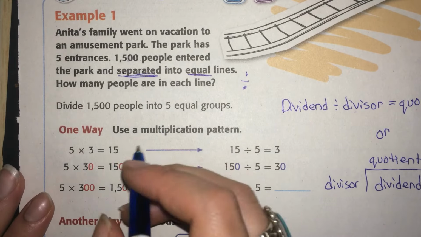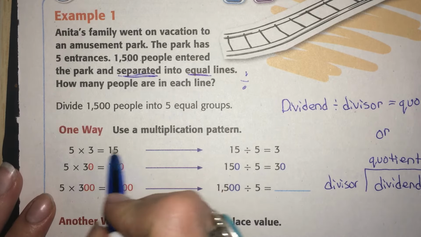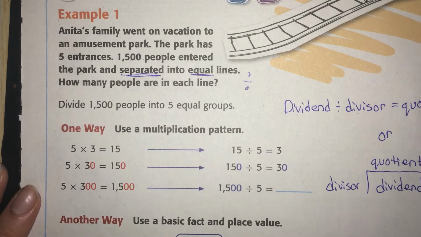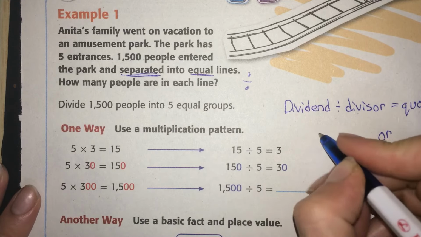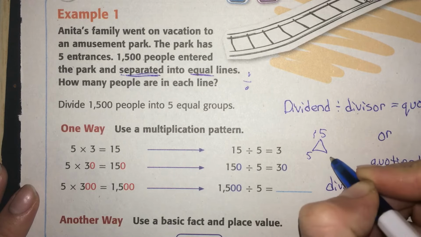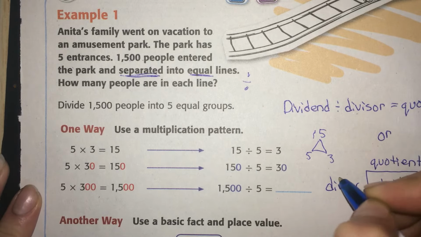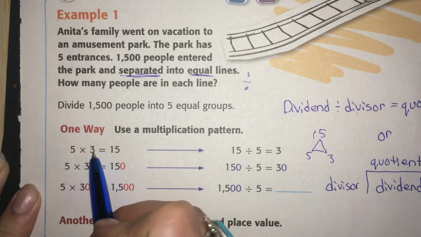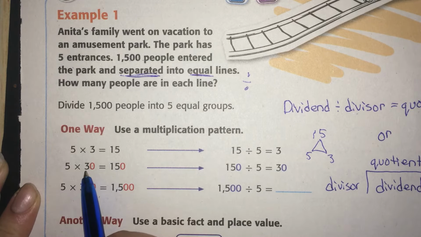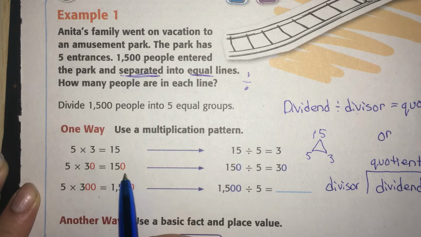Okay, so one way you can do this is to use a multiplication pattern. So we have to think about the fact family. Okay, I've seen this number 15 before, and I know this number 5. What's that missing number? Oh, it's 3. So I know that 5 times 3 equals 15. 5 times 30 equals 150. Okay, you just add the 0. And 5 times 3 equals 15, and you have to have the 2 zeros.